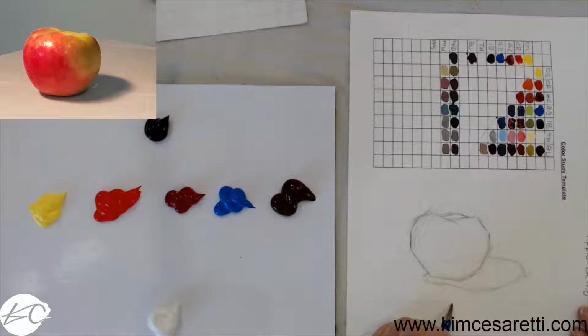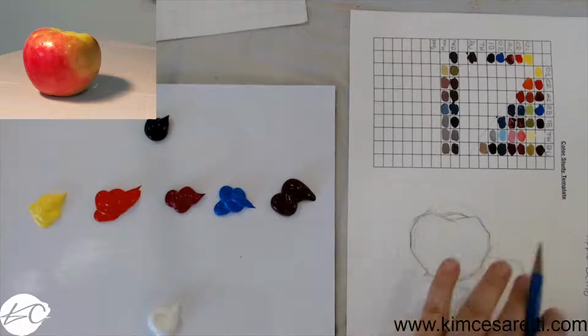So even though I kept this pretty geometric, as I go along and I paint, that's going to help me. I can refine it later.